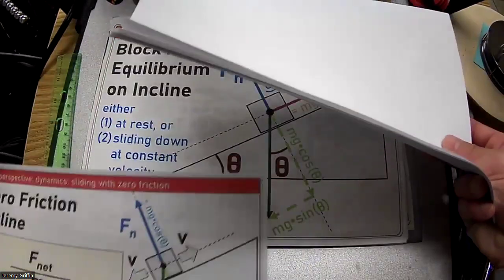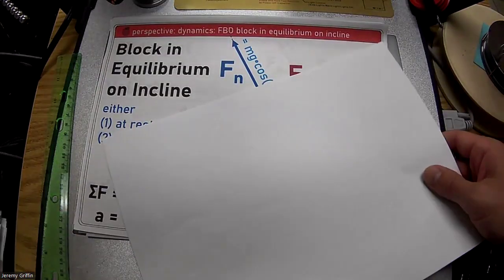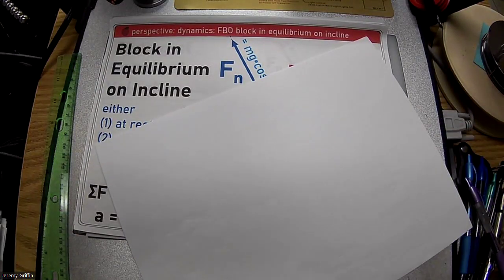How about let's go to a block in equilibrium on an incline. Okay. I'm going to walk around and see who gets this whole thing. Now, equilibrium. There's a little bit more to this free body diagram. Who's going to get this exactly right? So there's a block on an incline, it's in equilibrium. I want to see the free body diagram.